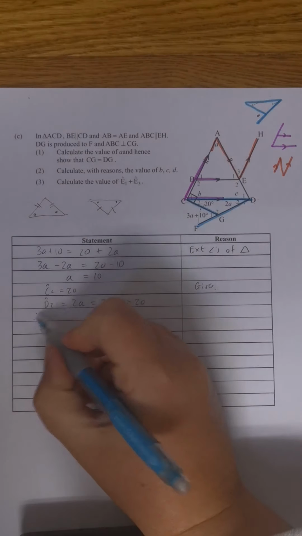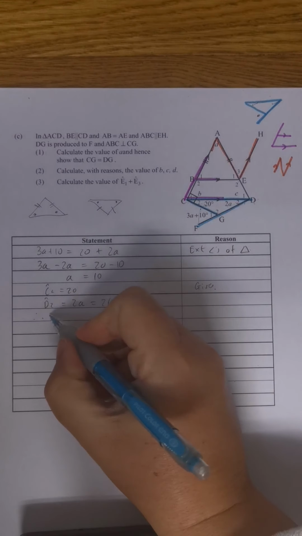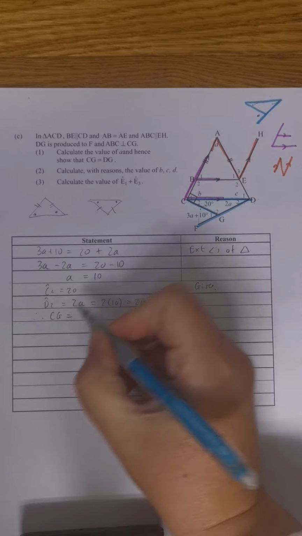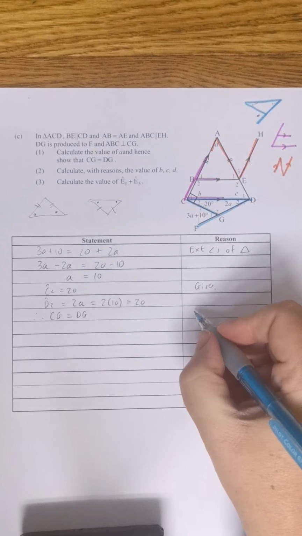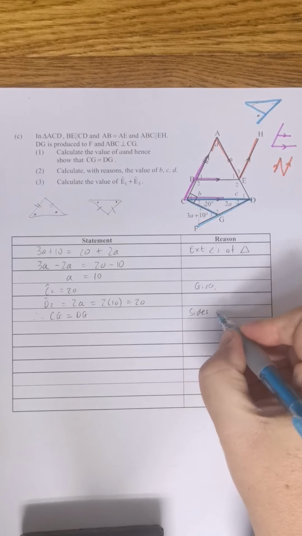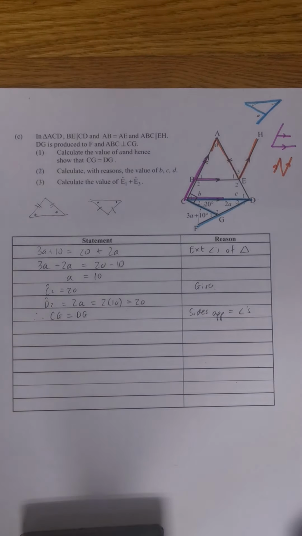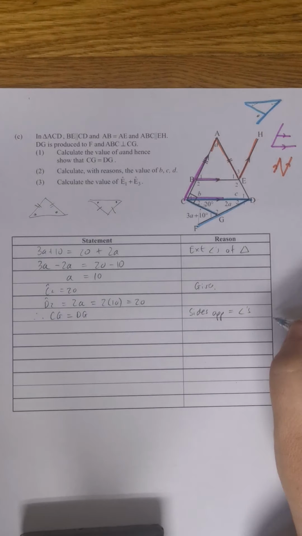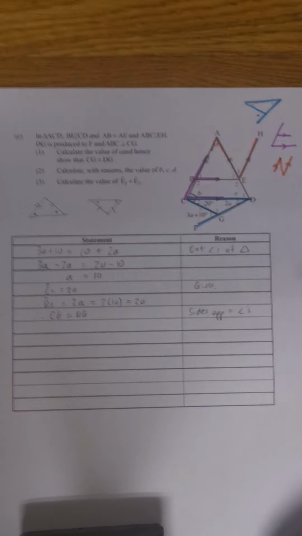So how do I write that? By coming to this conclusion, I can say, okay, so therefore CG will equal DG, and this is the reason you guys often struggle with. It's sides opposite equal angles. Okay, if you wrote isosceles triangle, it wouldn't be right because you don't have an isosceles triangle. You're trying to prove an isosceles triangle.